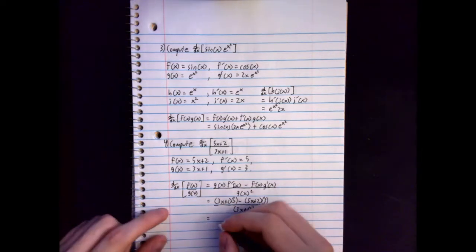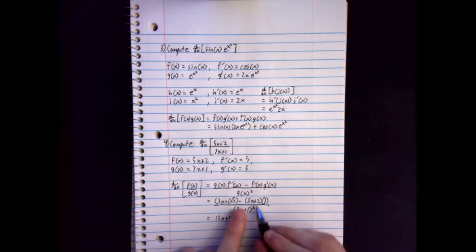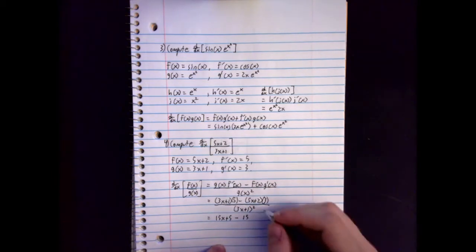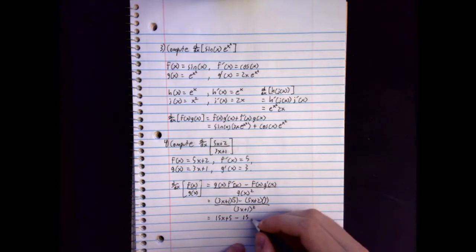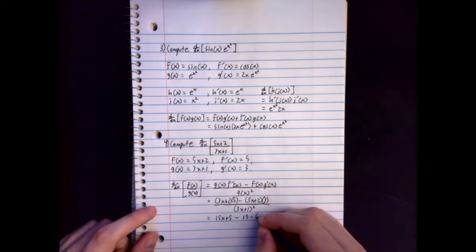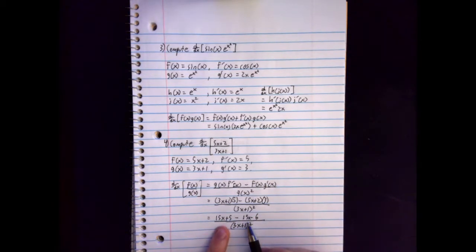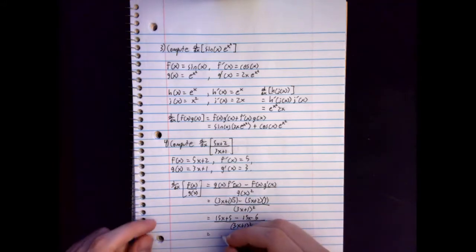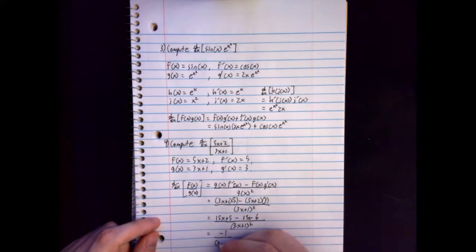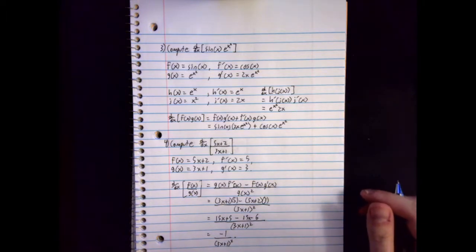And we can simplify this a little bit. This is 15x plus 5. You distribute the 5 to each one of these, minus 15x minus 6. So there's a 3 times 2 here, which is giving me positive 6, and then the negative is coming from here, over 3x plus 1 squared. And the 15x's actually cancel out. So I'll actually have 5 minus 6, which is negative 1, divided by 3x plus 1 squared. Okay, and there is an example using the quotient rule.